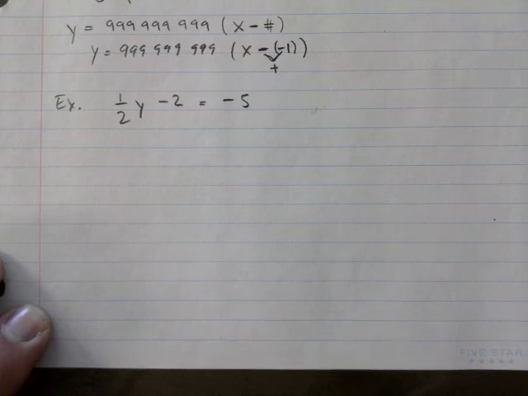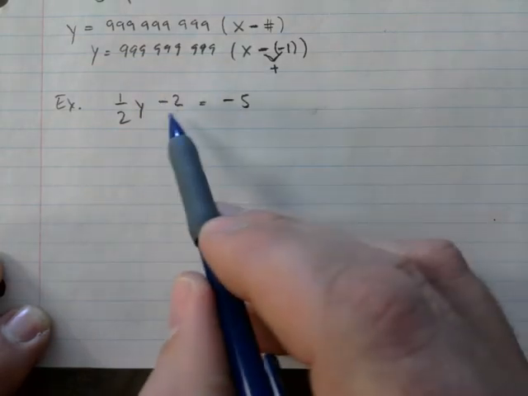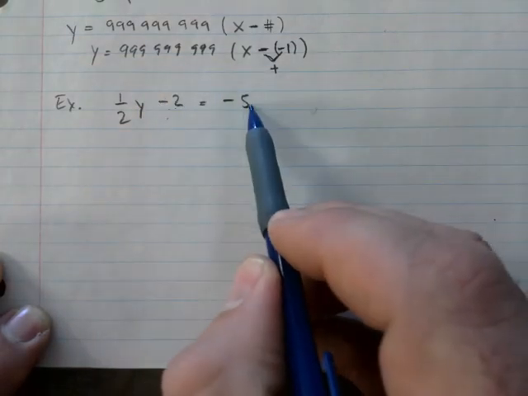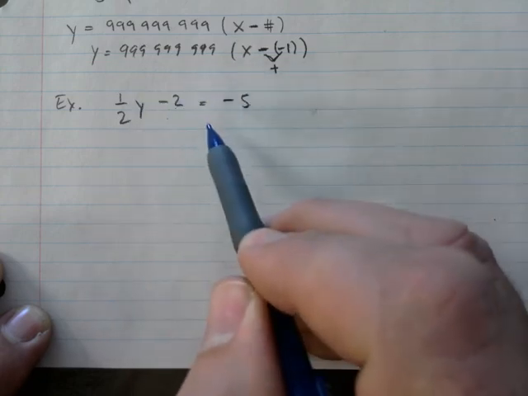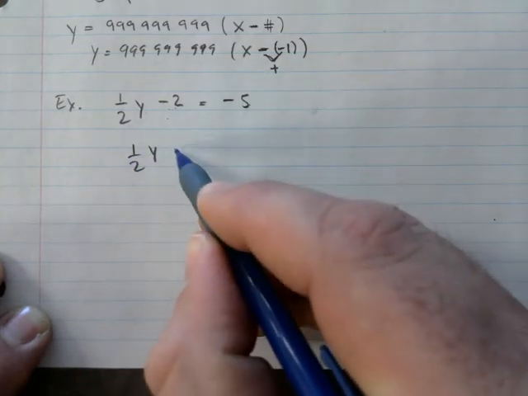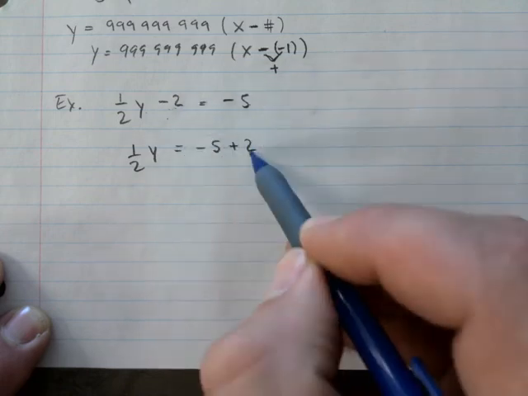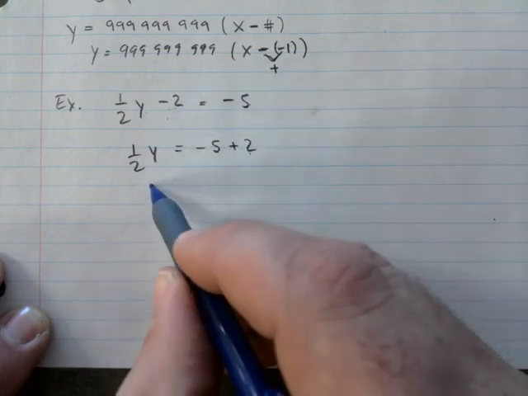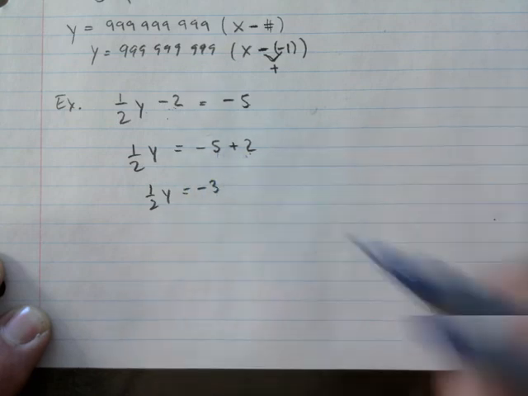You decide what you want to do here, but I would bring this number over. You see that there's only y, right? There's no x. So you already know this is a special case. So I'm going to go 1/2 y is equal to -5 plus 2. I'm going to bring this -2 over, and then it's 1/2 y is equal to -3.